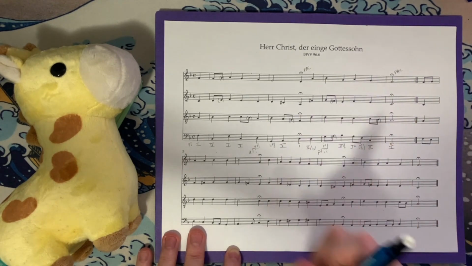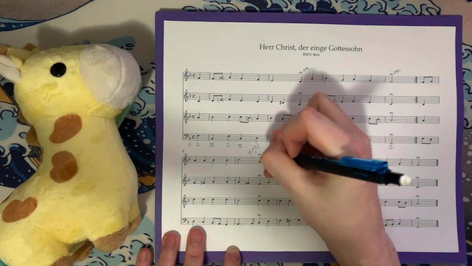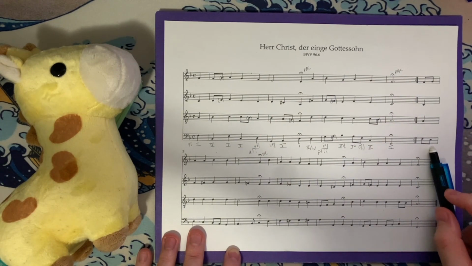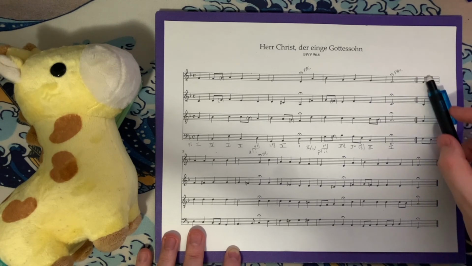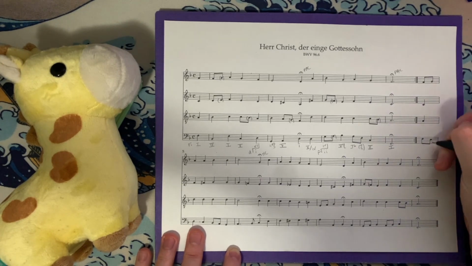Okay, looking ahead, we have a cadence in the key of F major again. However, this is not an authentic cadence, but rather a half cadence. So first chord in the B section is F major again: F, A, C, and F. Only difference is the bass leaps up an octave.